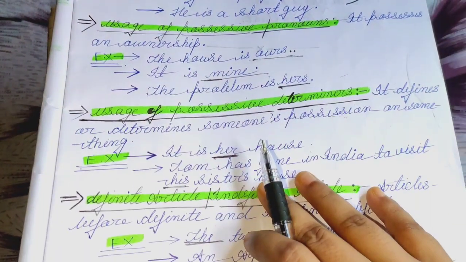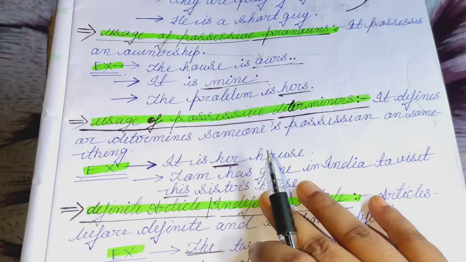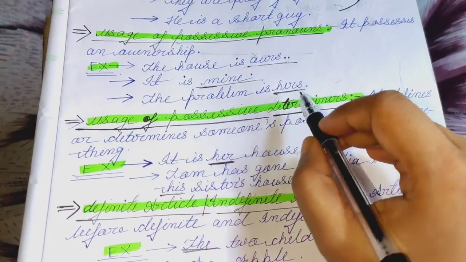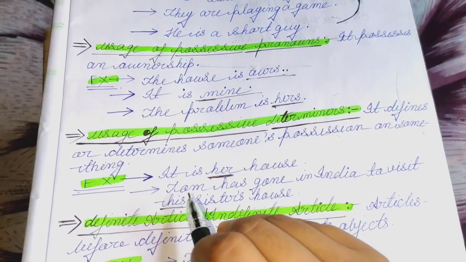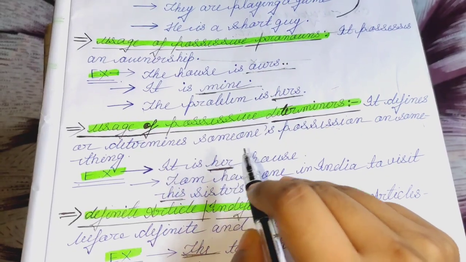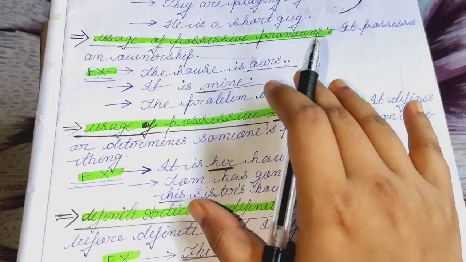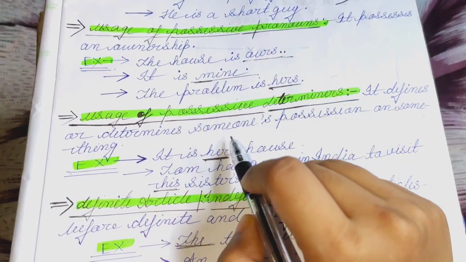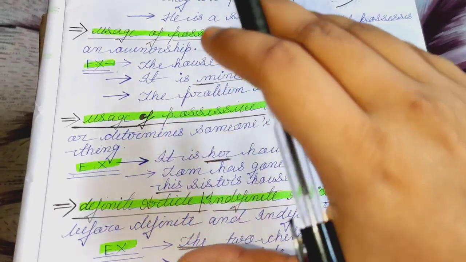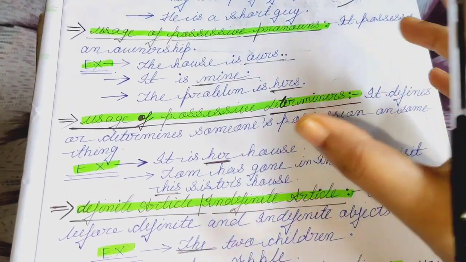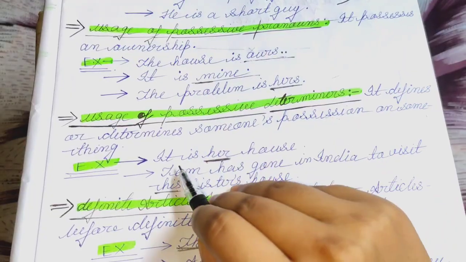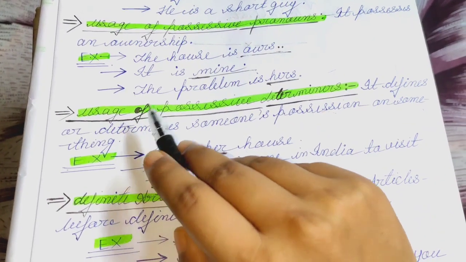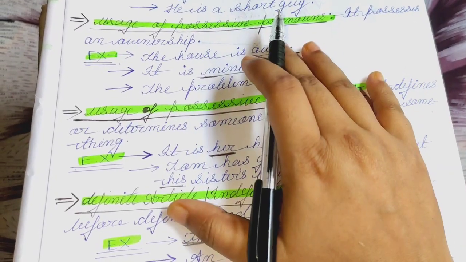Next is usage of possessive determiners. What is it? It defines or determines someone's possession of something. For example, if I say it's her house, it means this house belongs to her, not you. In this way, the lady shows her possession of this house because it's her house, not yours. That is called usage of possessive determiners.